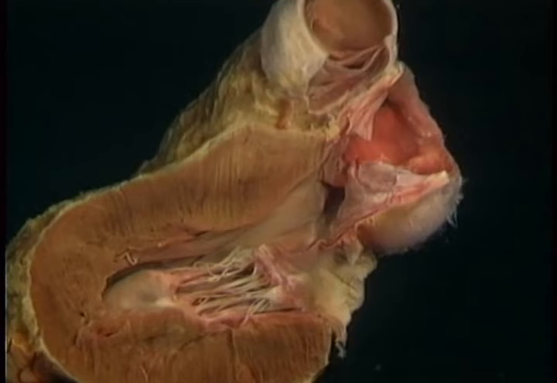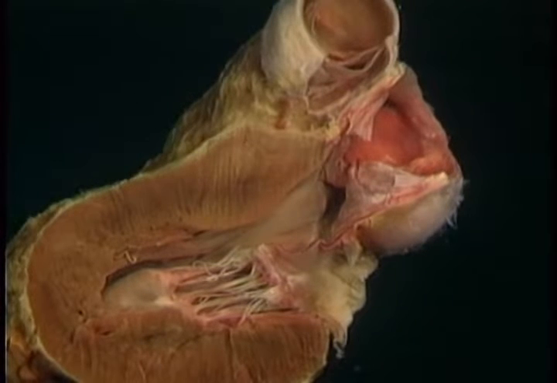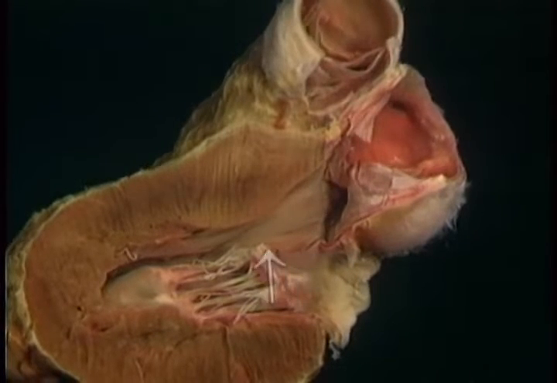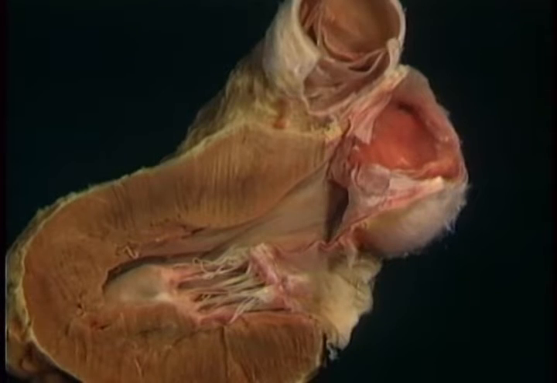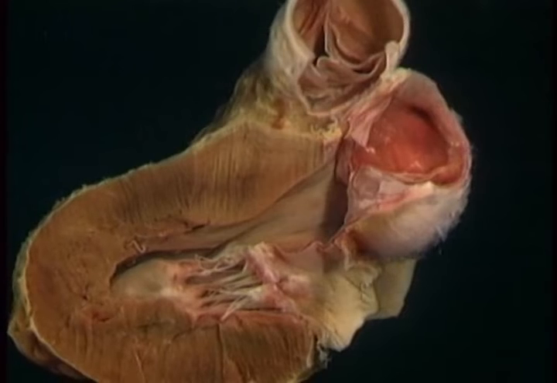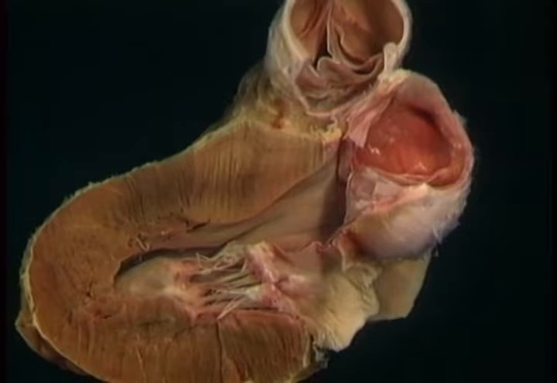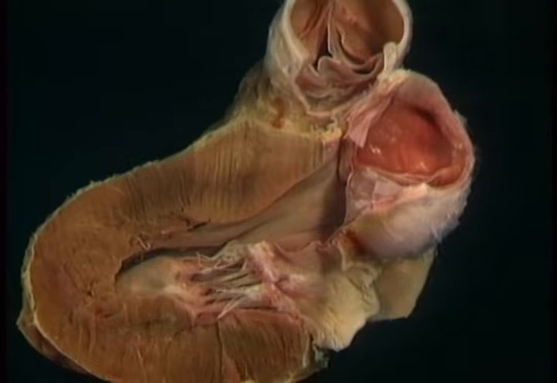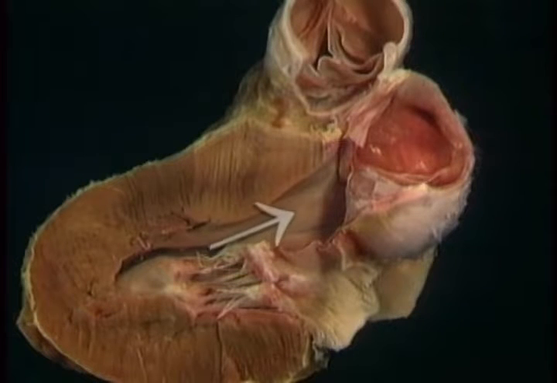Here's the aortic valve. We've left intact part of the anterior cusp of the mitral valve, along with the chordae tendinei and papillary muscles. The anterior cusp of the mitral valve forms part of the wall of the outflow tract, so blood flows past it this way in diastole and this way in systole.